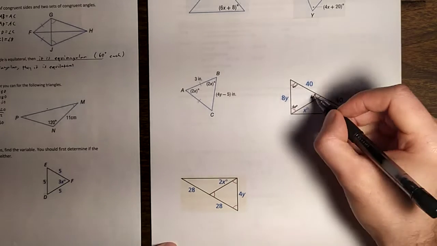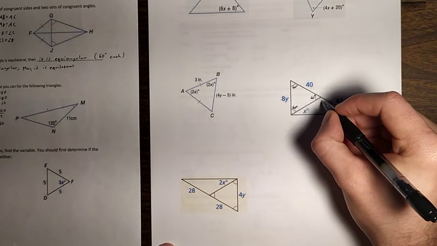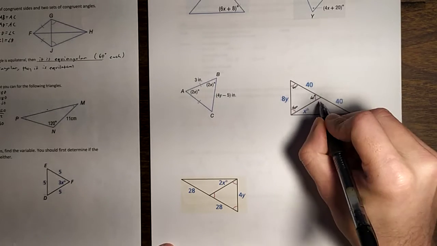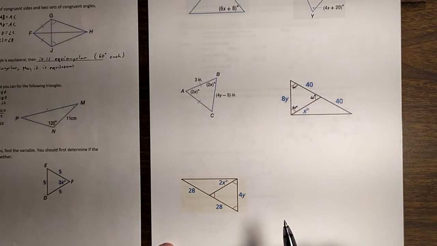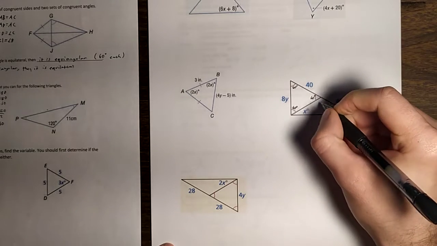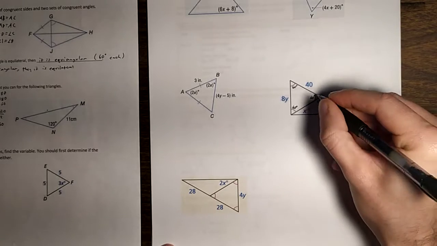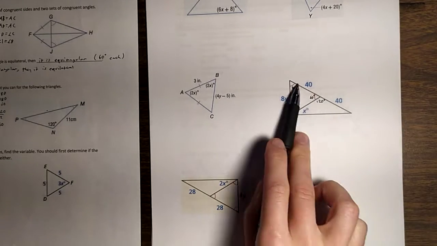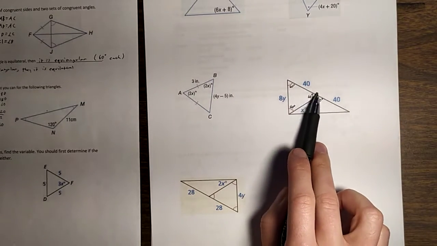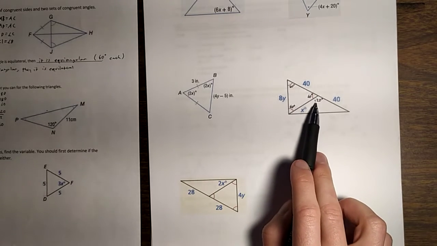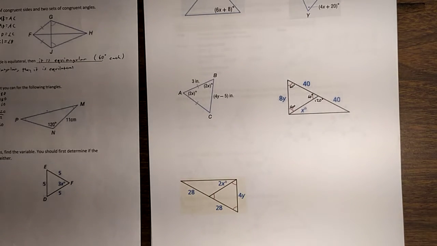Okay, this is a linear pair here. So this means that this angle plus 60 has to equal 180 degrees. So for this angle, I'm going to label this as 120 degrees, because 120 plus 60 equals 180. They're a linear pair, right? These two angles are next to each other. They make a straight line. That means that that has to be 120 degrees.